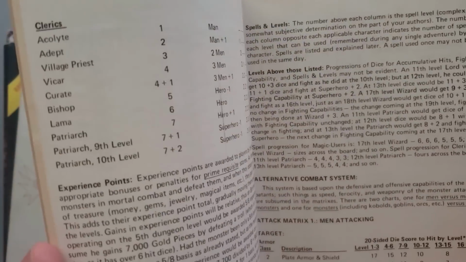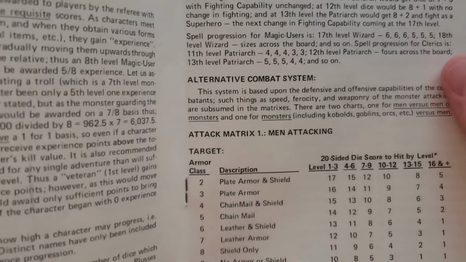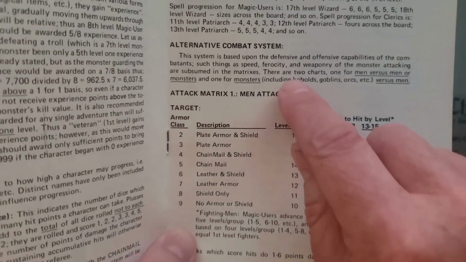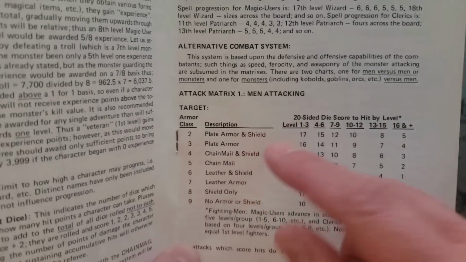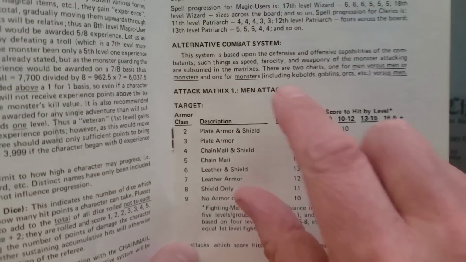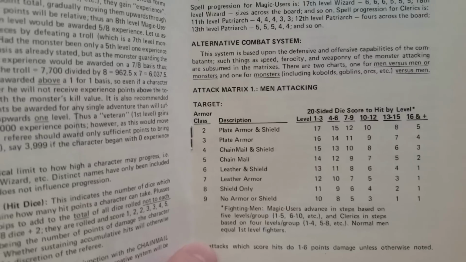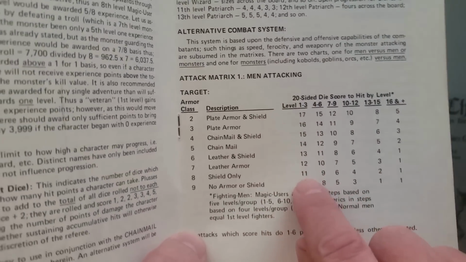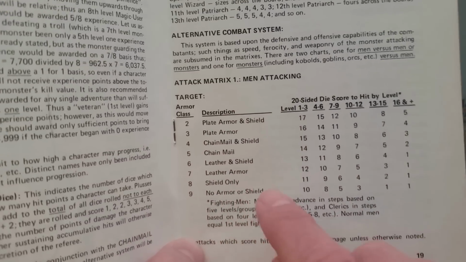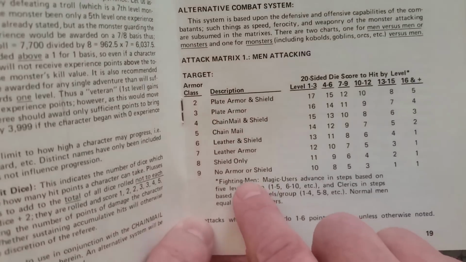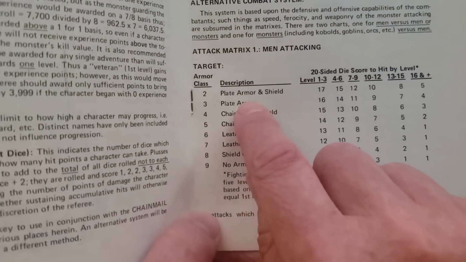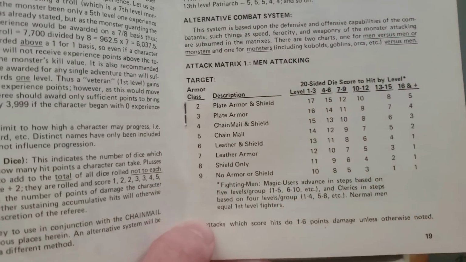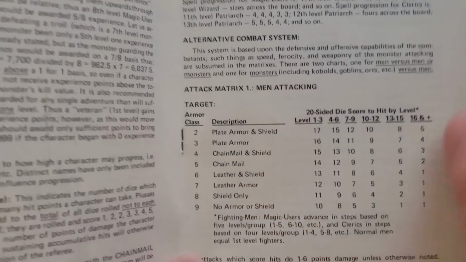Now, the other thing that you have in here is this alternative combat system. And it talks about rolling a d20. As I've talked about before, this is going to end up becoming the primary system that we use for combat and that we still use today, rolling a d20 and comparing it to a target number. In this case, the target number is gotten from looking at a table. Okay, and remember, this is using descending armor class. 9 was no armor or shield, and then the best you could get was 2, which was plate armor and shield, unless you had magic, and then you could technically go into the negative on this system. But you're comparing it to a target number here, okay?